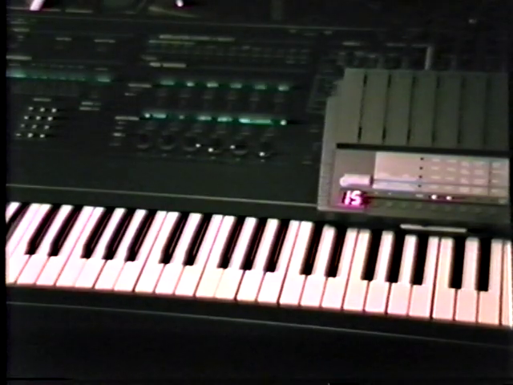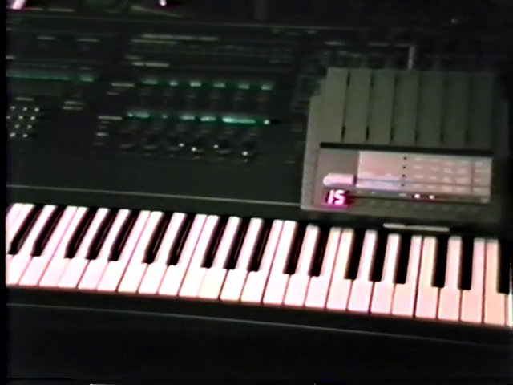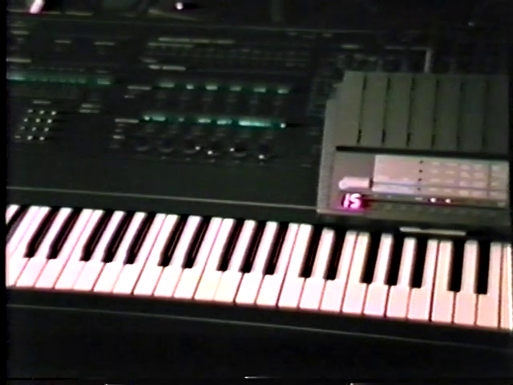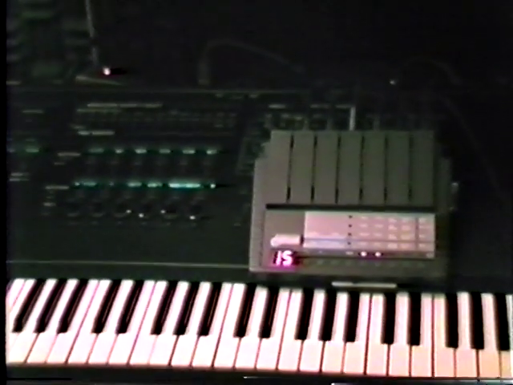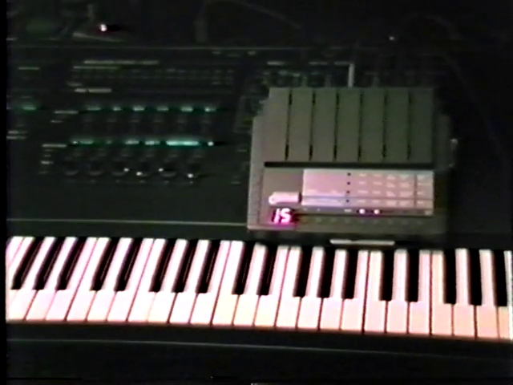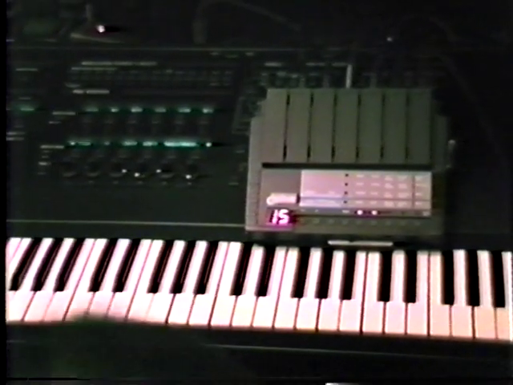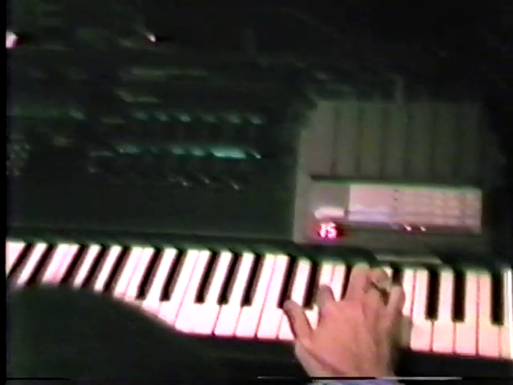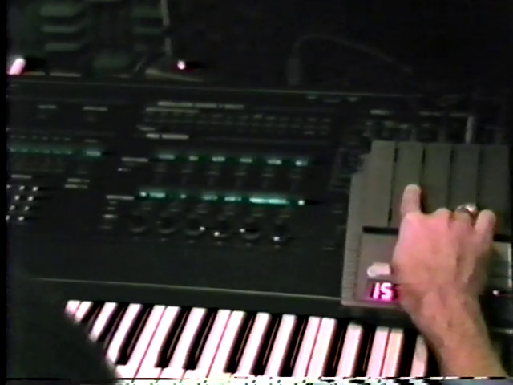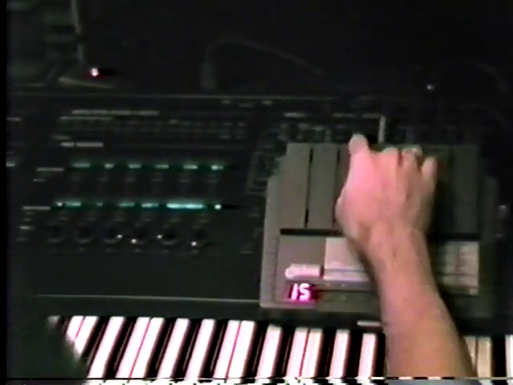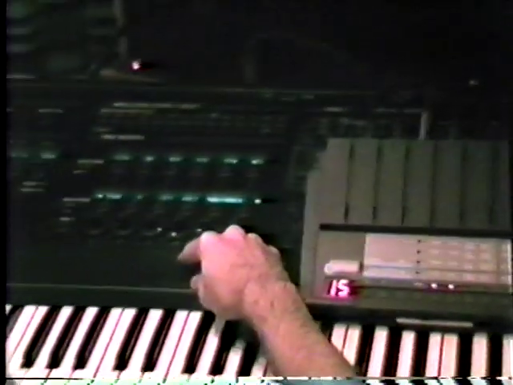The Oberheim Cyclone driving several instruments at once. This is factory patch 15. And we've got the Cyclone hooked up now, being driven by and slaving a Matrix 12. So we come out of the Matrix 12 into the Cyclone, go back out of the Cyclone into the Matrix 12.